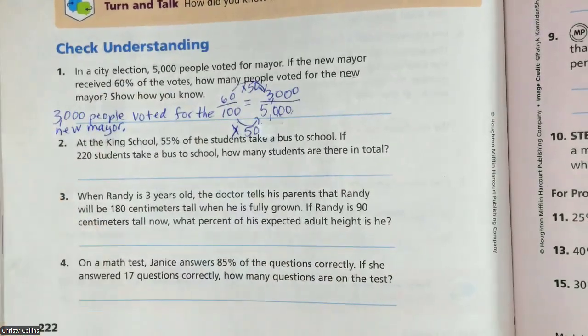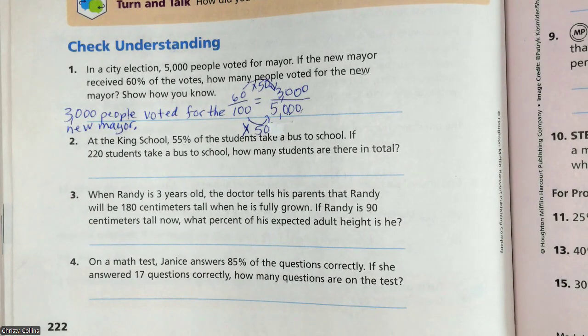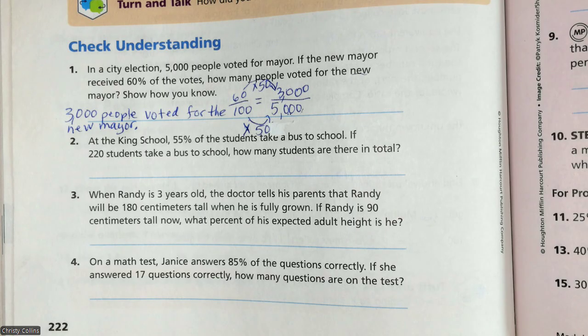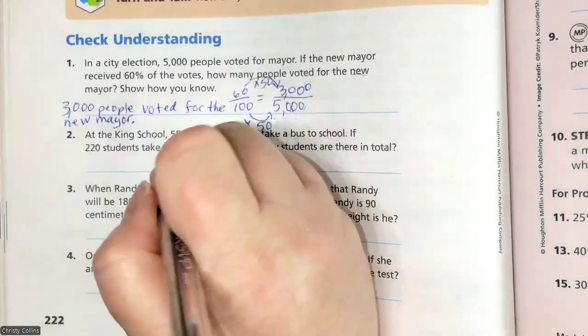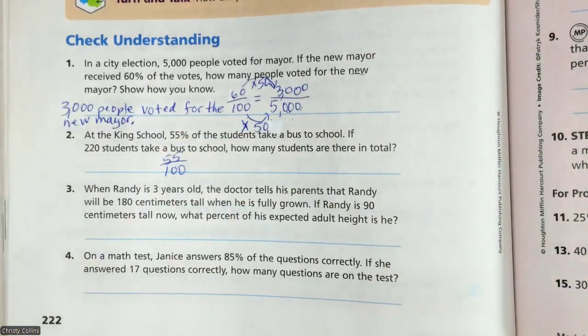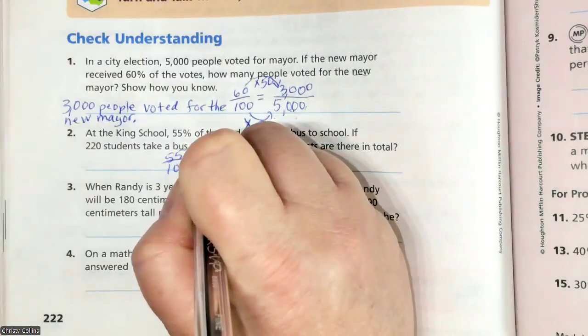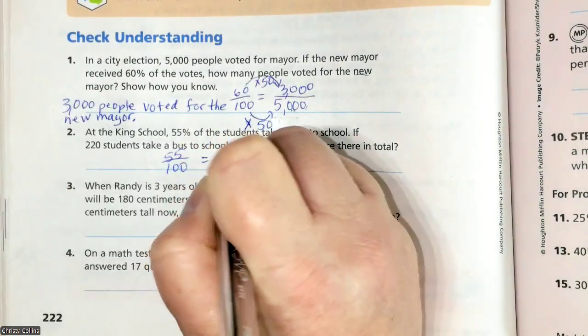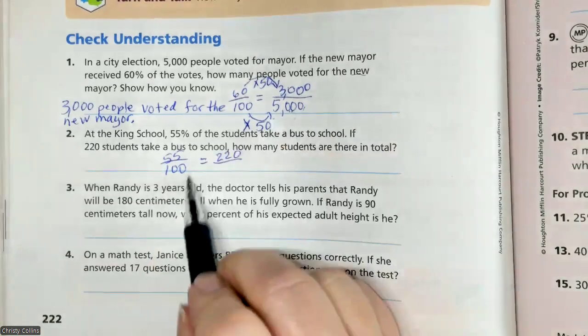And then moving on to number 2. At the King School, 55% of the students take a bus to school. If 220 students take a bus to school, how many students are there in total? So we know that 55% of students take the bus. So we can express that as 55 over 100. And then we know that there are 220 students who take the bus. We want to know what the total is going to be.